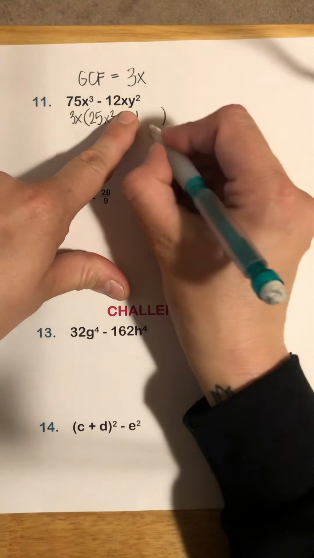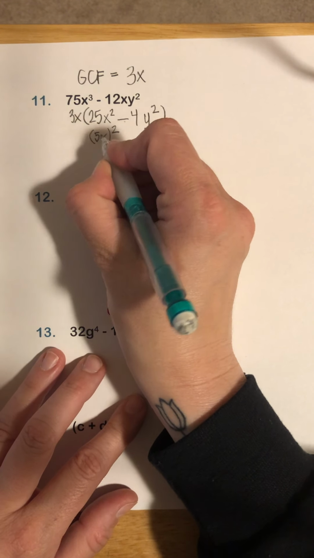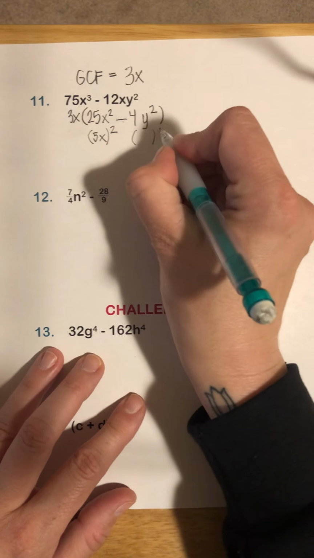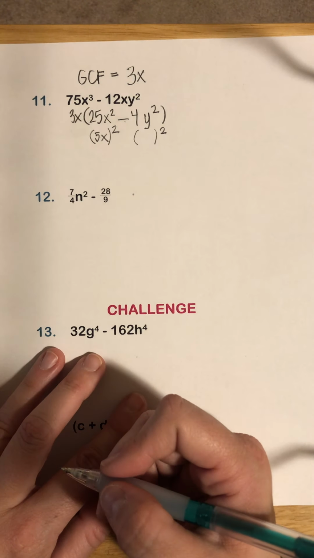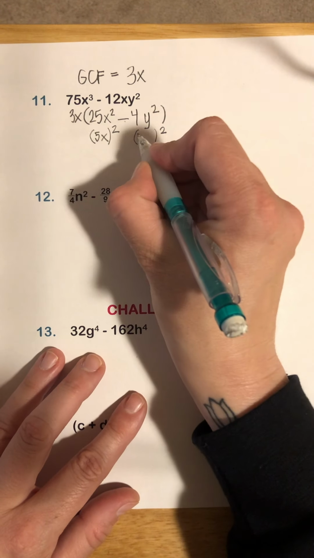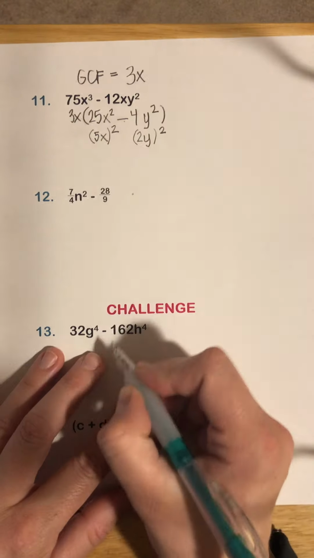So we took out our GCF. Now we have a difference because it's a minus sign. What can you square to get 25x squared? You could square a 5 and an x. What can you square to get 4y squared? You can square a 2 and a y.